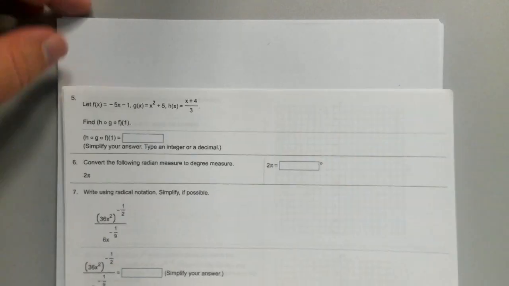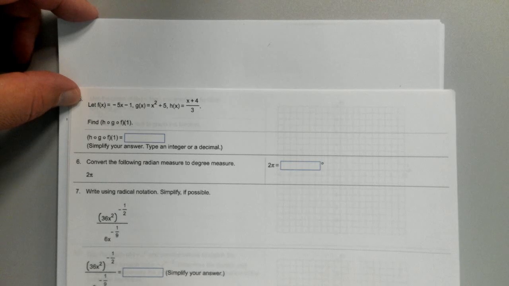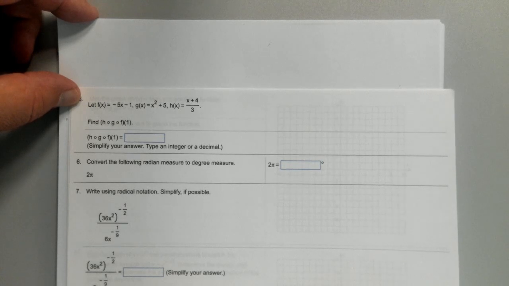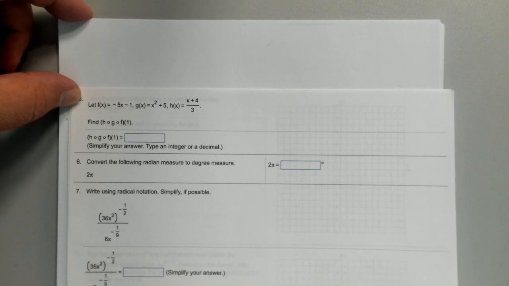All right, the next one. f of x equals negative 5x minus 1, g of x equals x squared plus 5, and h of x equals x plus 4 divided by 3. Find h of g of f of 1.